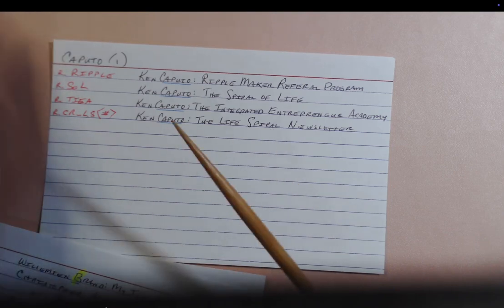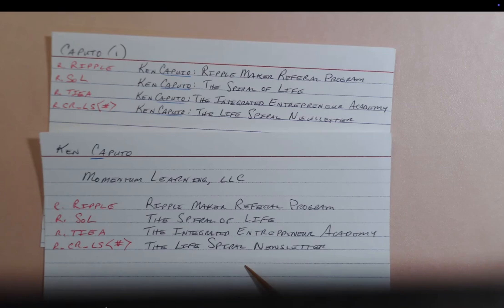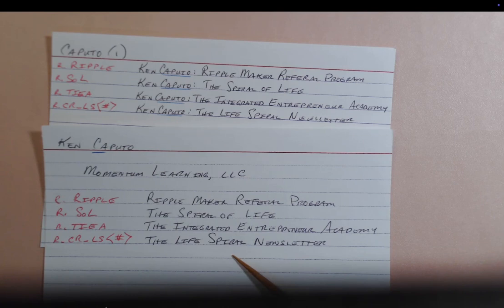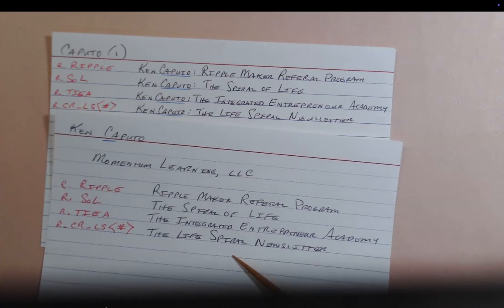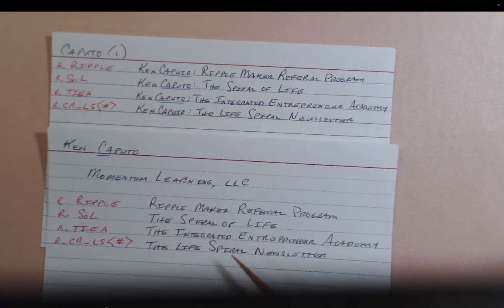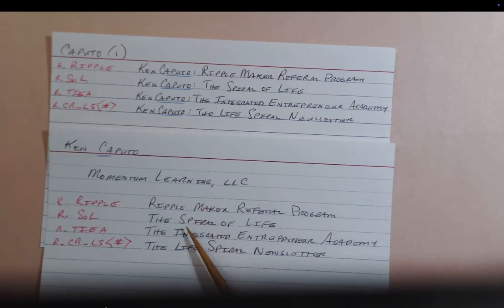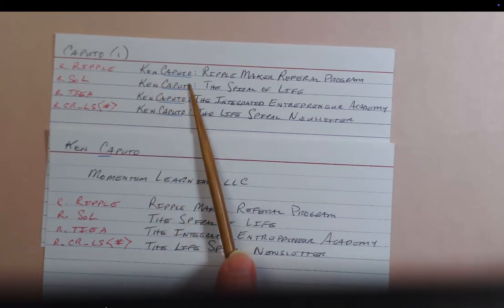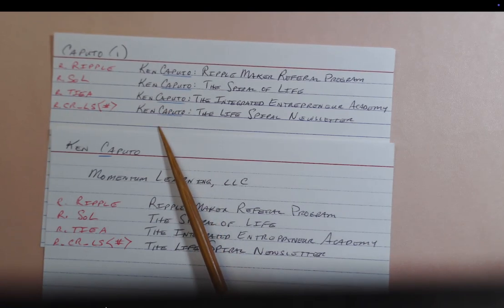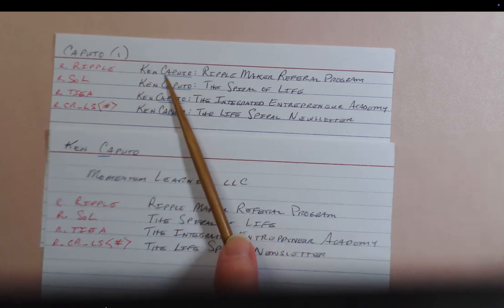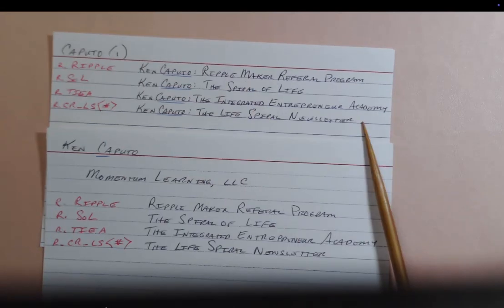Now you might think that these 2 cards are essentially the same, but the reality was that this card was much more comfortable to me, much more pleasant to work with. I had some room on the card. I could write the title of the book in a larger font size, if you will, if there is such a thing as a font size for handwriting. Whereas this just felt so repetitive. And it wasn't just for Ken Caputo, it was for every author that I had a handful or more of sources. It was just becoming a massive amount of work.